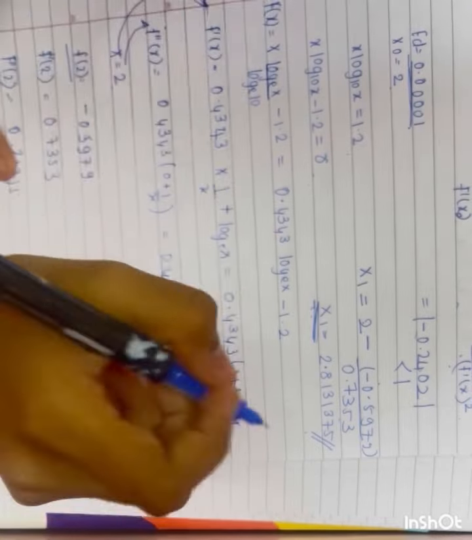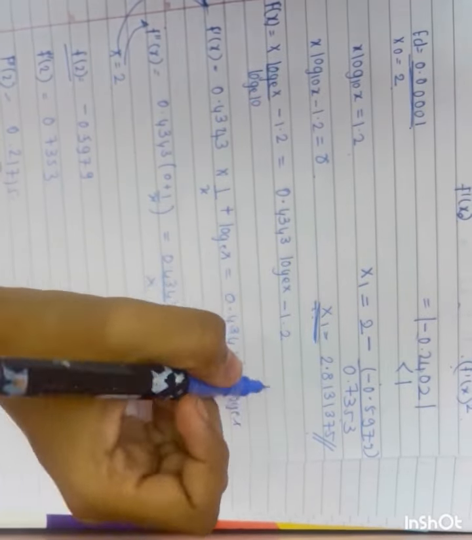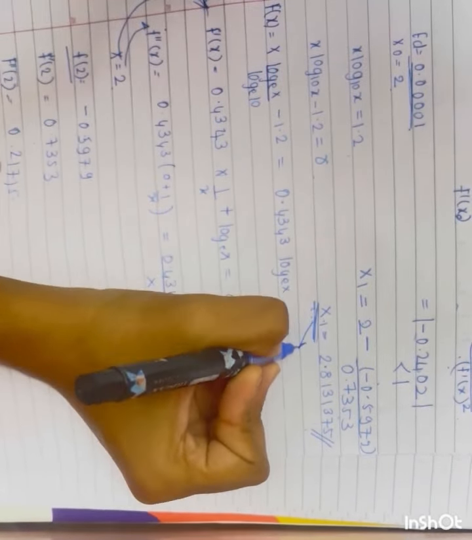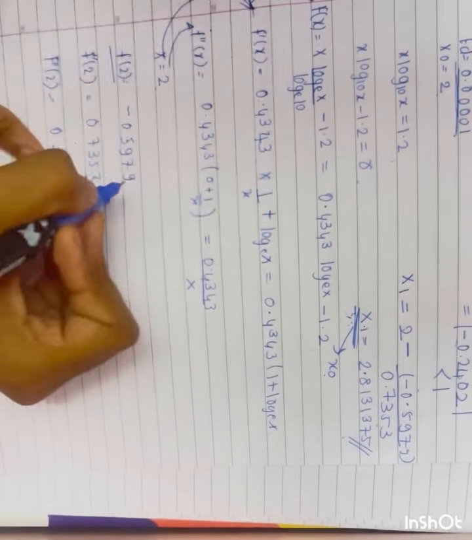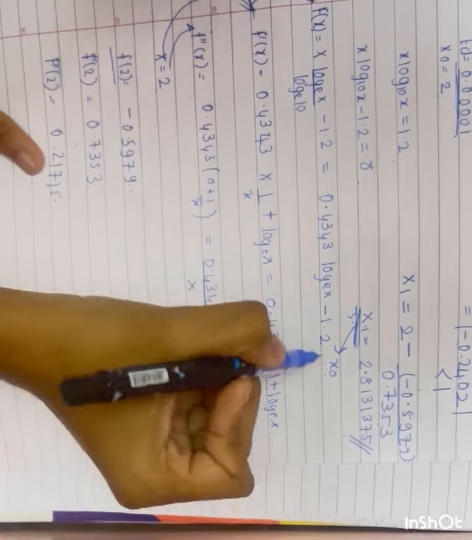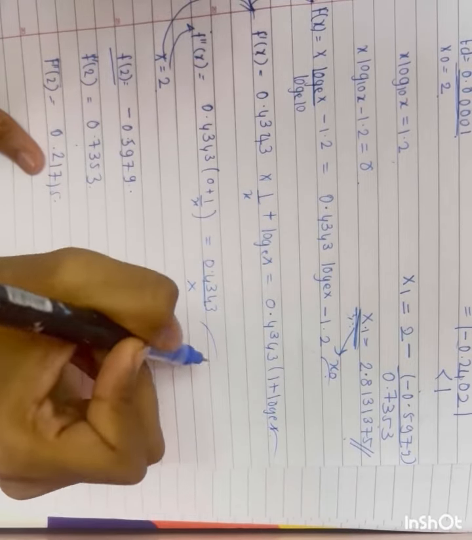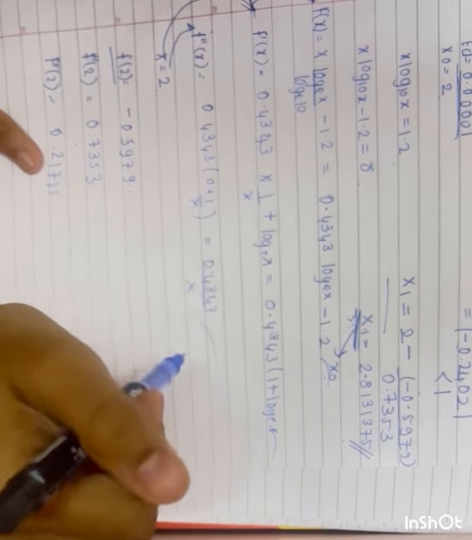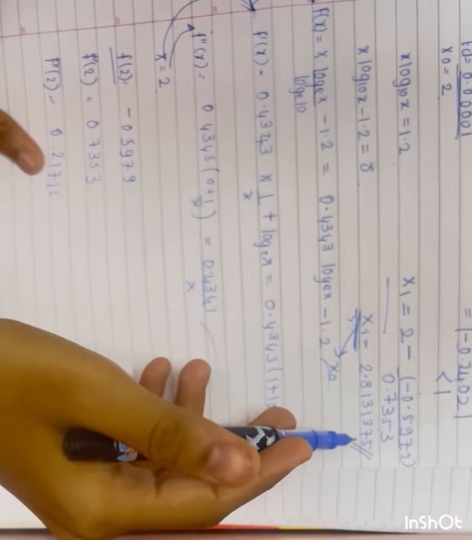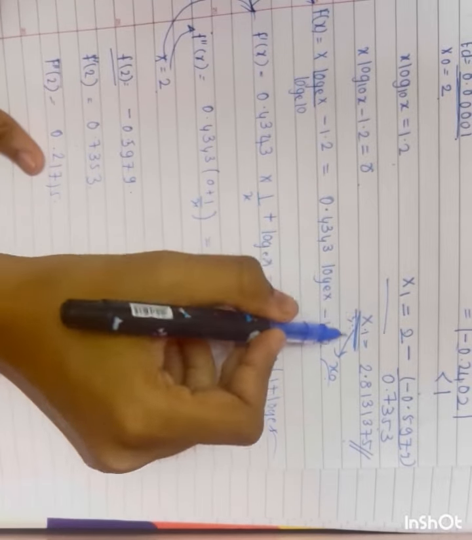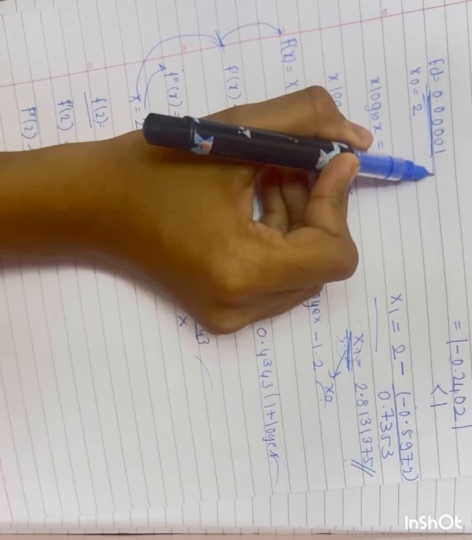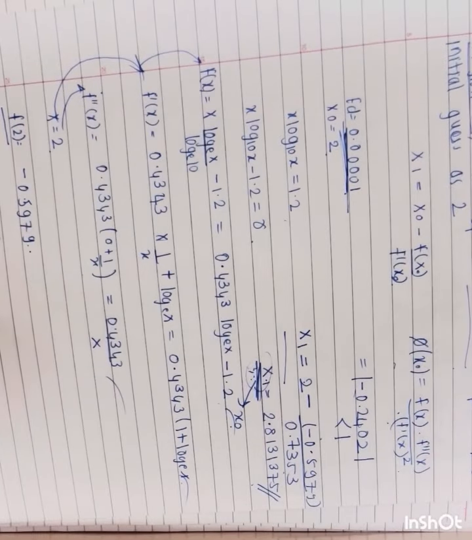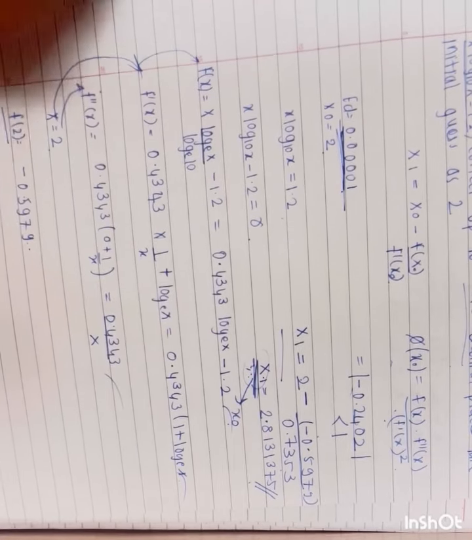So we will again have to do another iteration where x1 will become x naught, and then you have to substitute the value of x1 in this and again find out convergence. Once again find out the value of x1 considering this as x naught, and solve until you get this accuracy. I hope you guys have understood. We'll move on to the next problem.